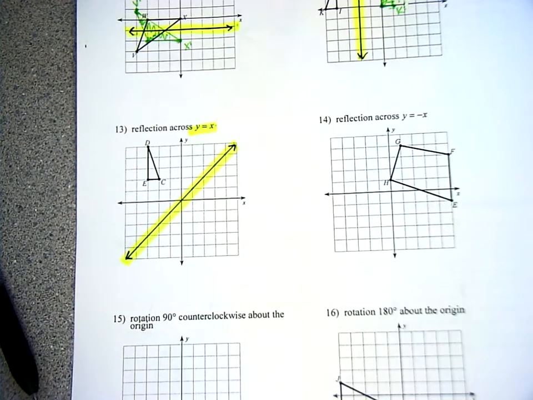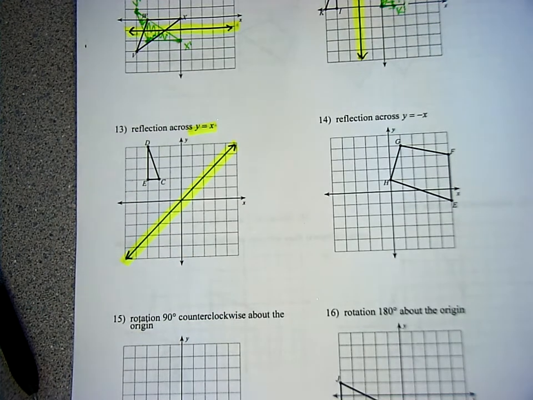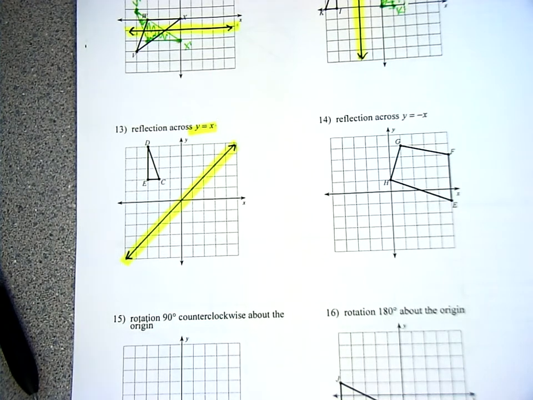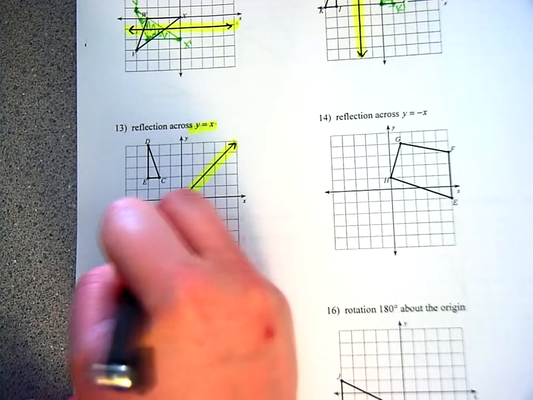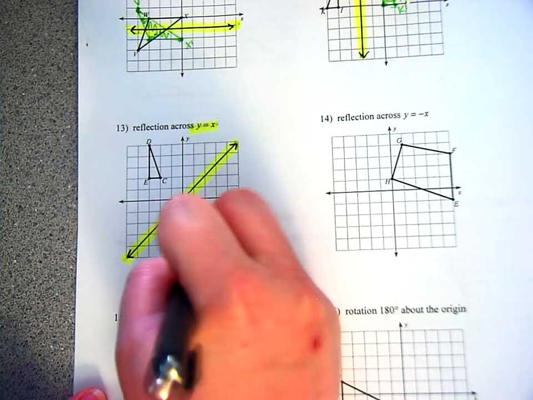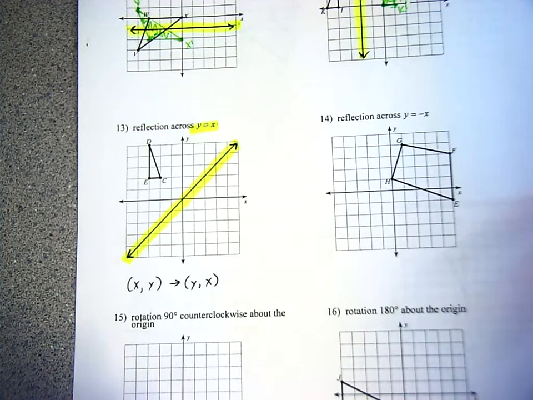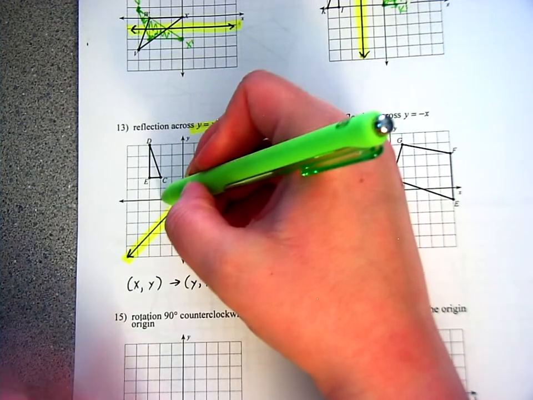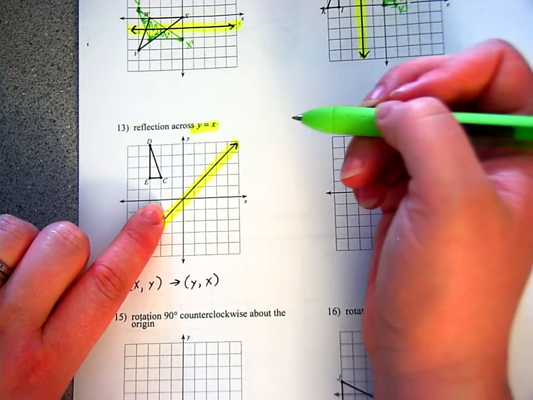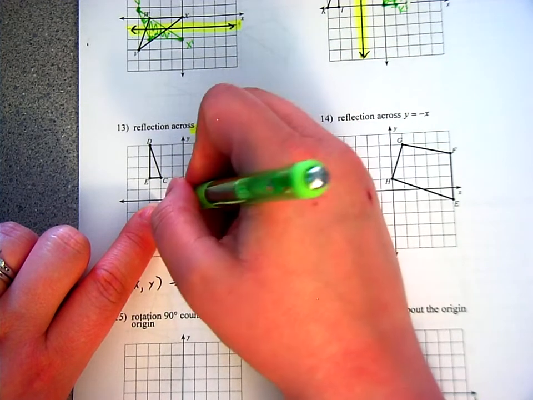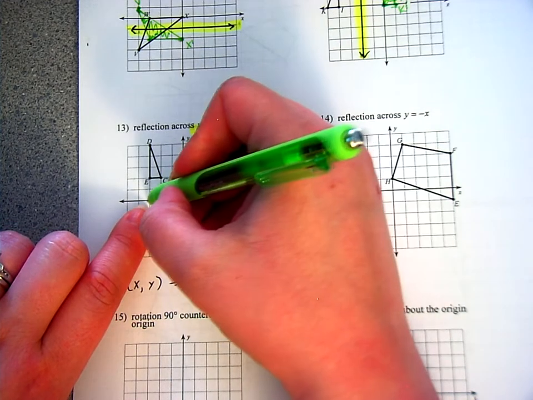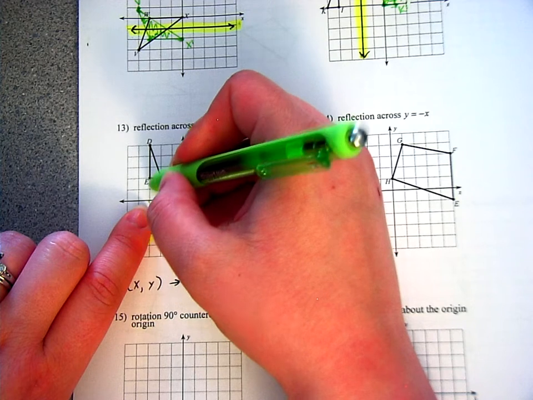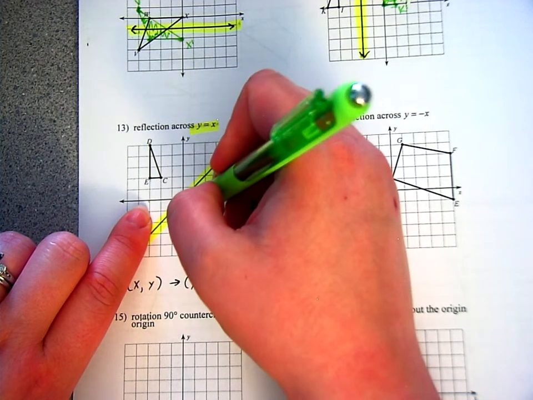So when we're reflecting across y equals x, our rule is we're going to change location for y and x. So our rule is that (x, y) becomes (y, x). C is at -2, +2. So C prime is going to be at +2, -2. E is at -3, +2. So E prime is going to be at +2, -3.